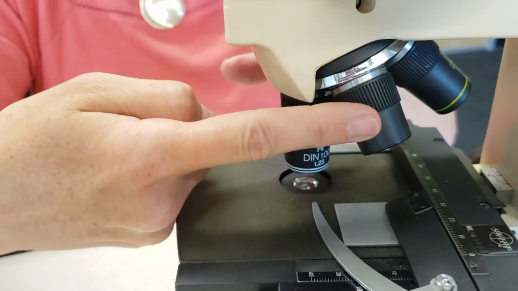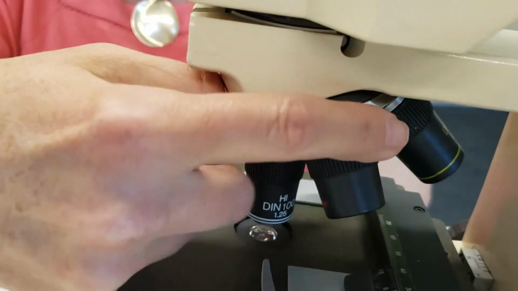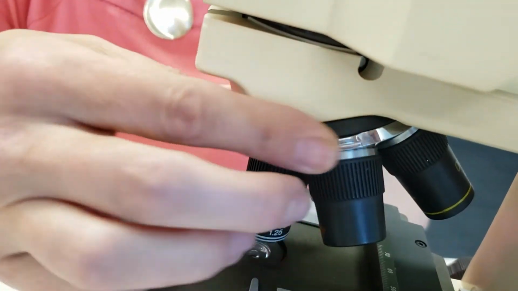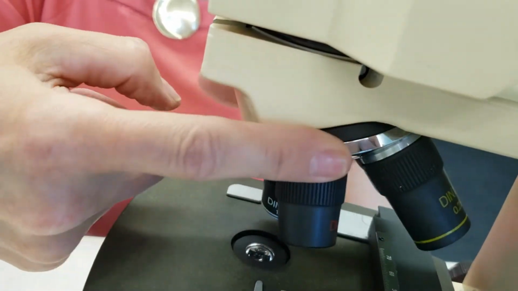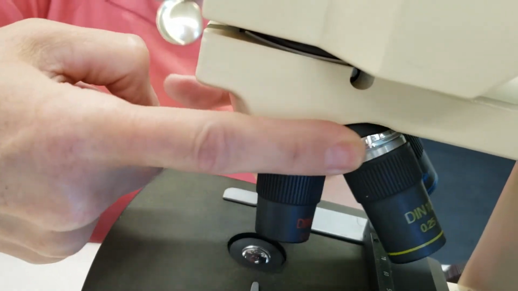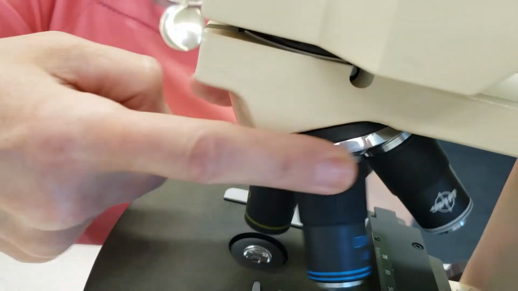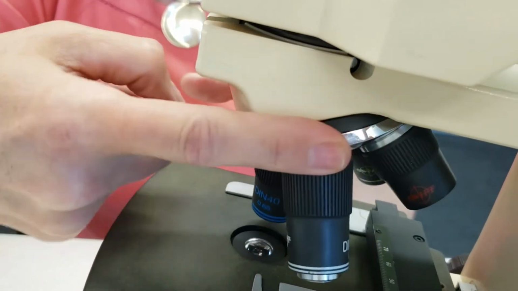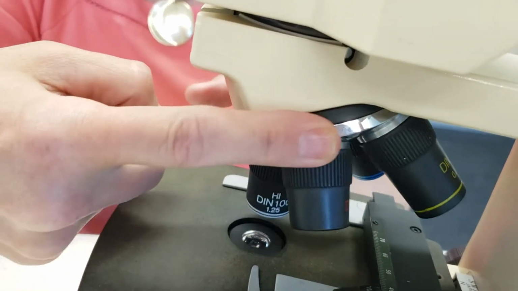This part right above the objectives, you can see the silver little circle here. This will rotate. This is called your nose piece. This is going to allow for the rotation of those objectives so that you can change the objectives depending on what magnification you need to be using.